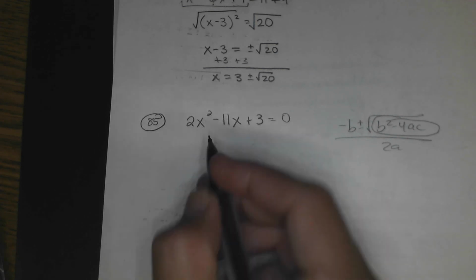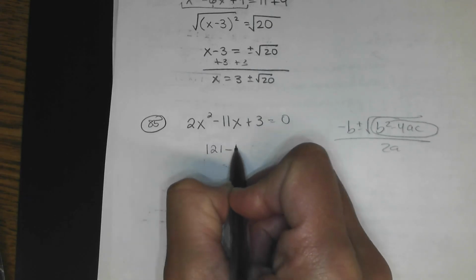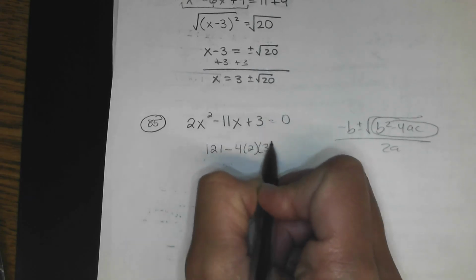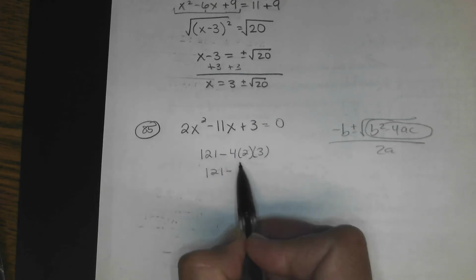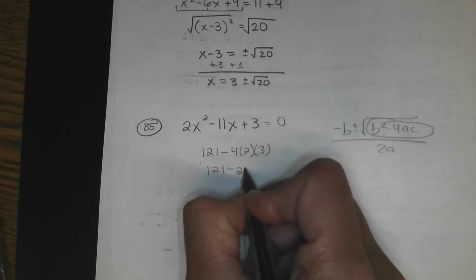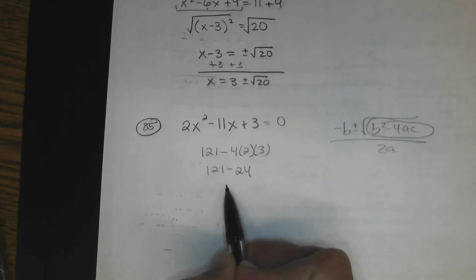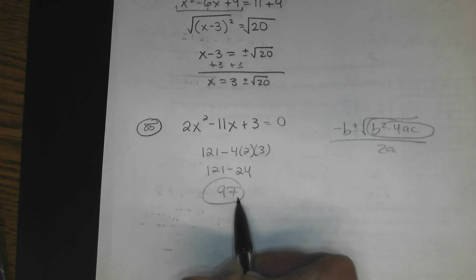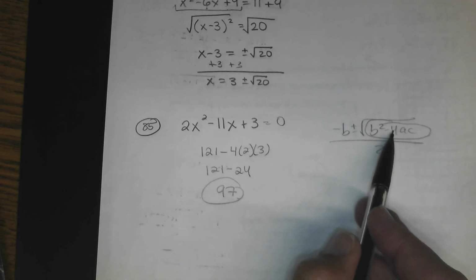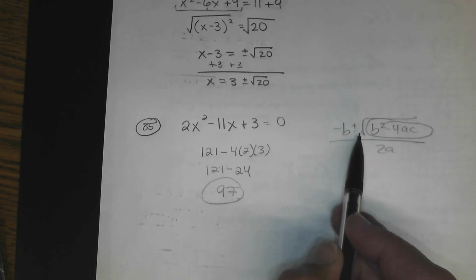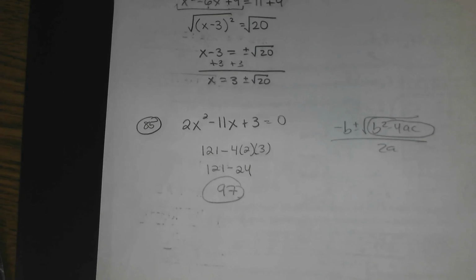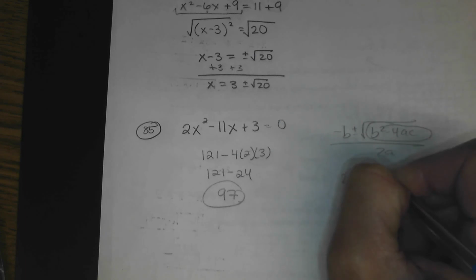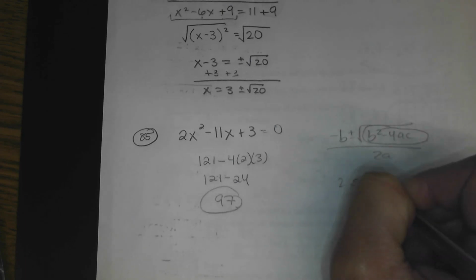So on 85, b squared is 121 minus 4ac, 121 minus 24 is going to give me a discriminant of 97, which is a positive number. So I'm going to get plus or minus the square root of that positive number. It's not a nice positive number, though, to have to take the square root of. So I am going to get 2 solutions, but they're going to be irrational.